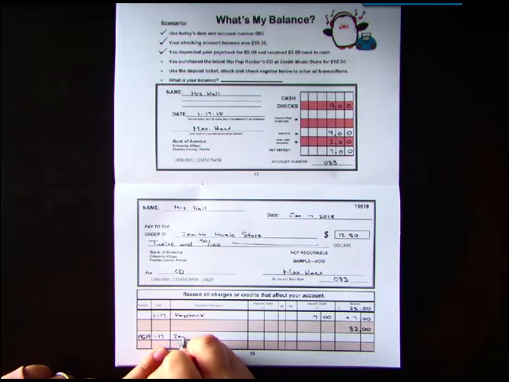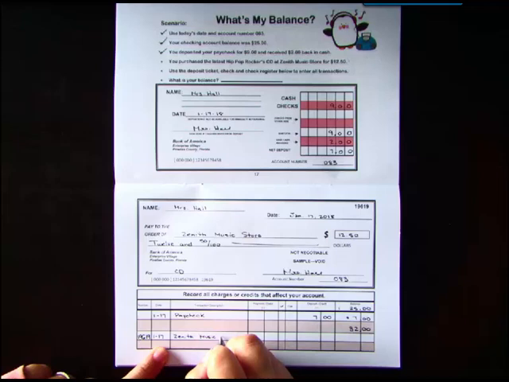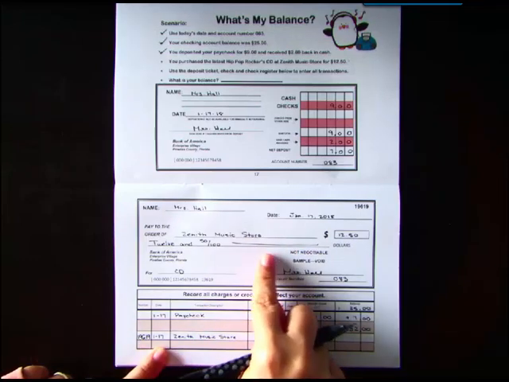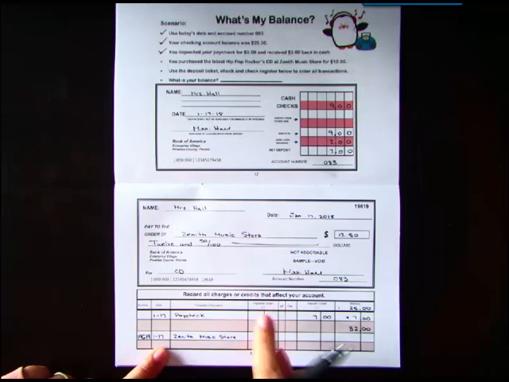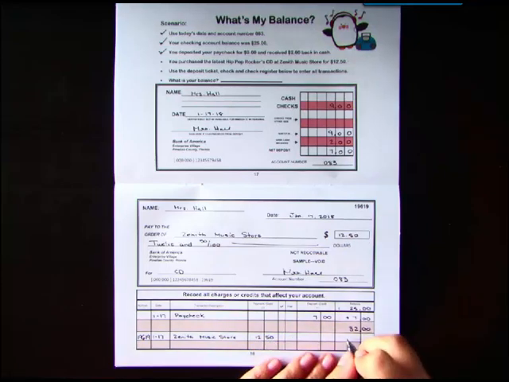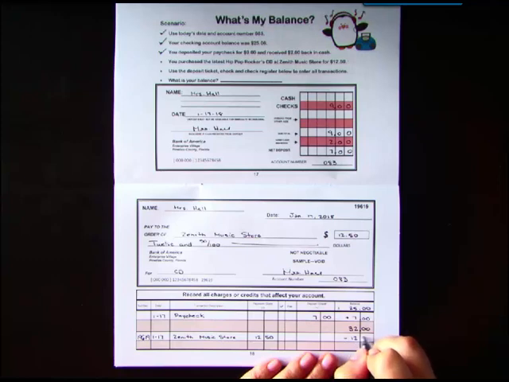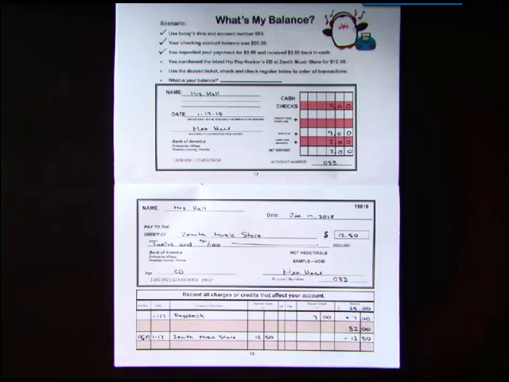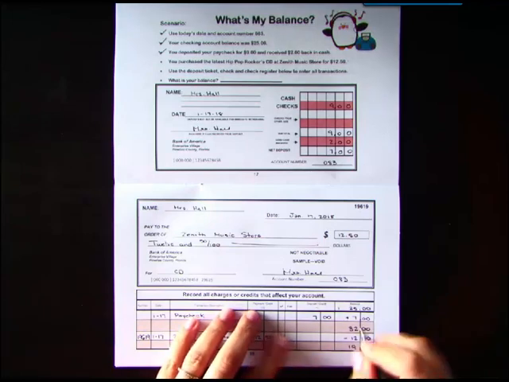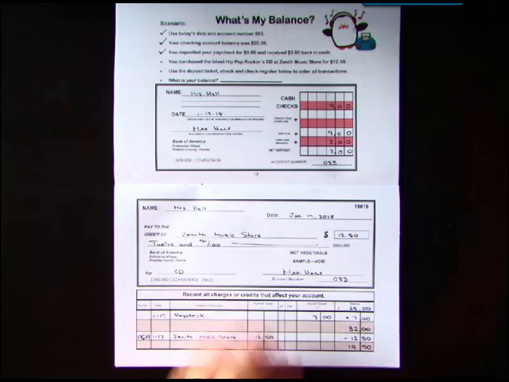Transaction is who we have written this check to, which is the Zenith Music Store. We have purchased something, so we paid for it, so it's going to be a payment of $12.50, and then I'm going to subtract $12.50, which leaves us $19.50 in our checking account.